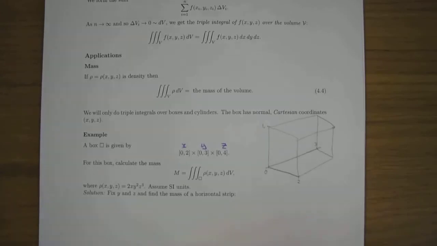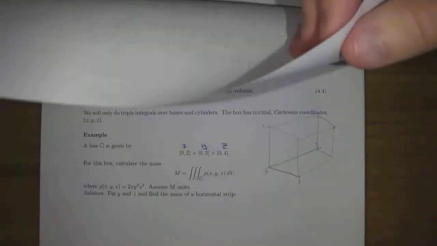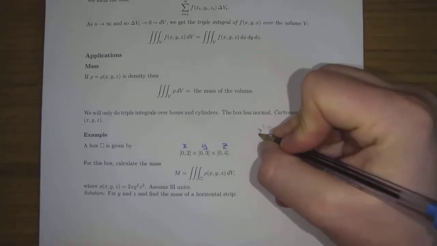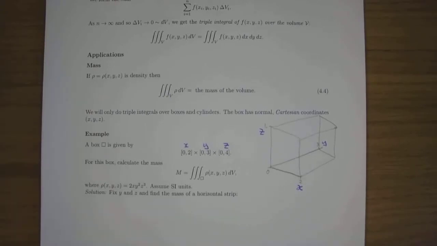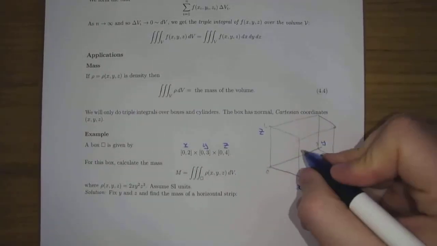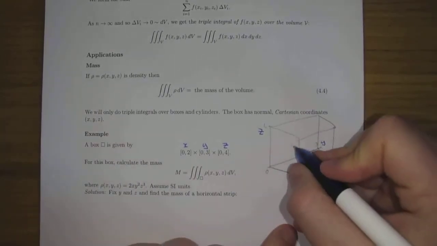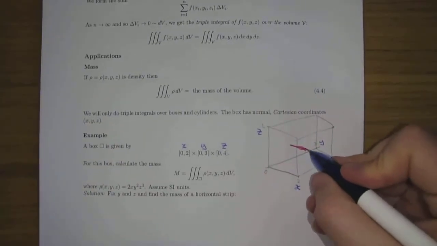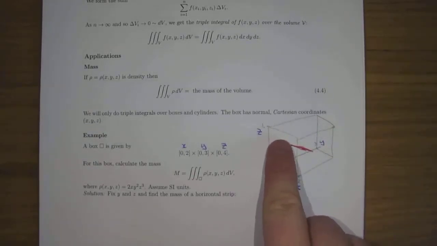So this is the x direction. We have some more pictures on the next page, but I think the picture I just drew is possibly more useful. This is the x direction, this is the y direction, and this is the z direction. What we're going to do is fix y and z to be constant, so that means we've got a fixed height and a fixed distance along here. So we're going to find, now it's saying a horizontal strip, but you could also think about it as a little rod going across. You could call it a strip, you could call it a rod. It's supposed to be going from one side of the box to the other side of the box.